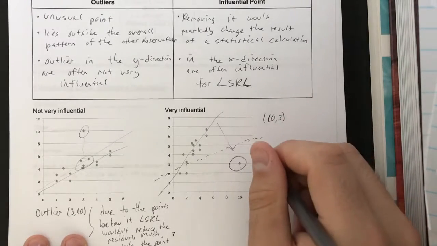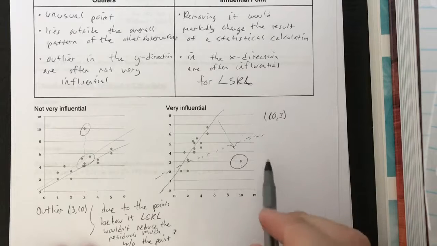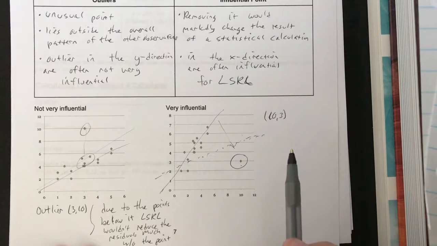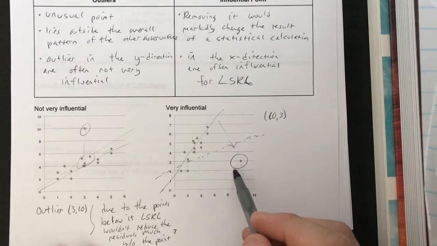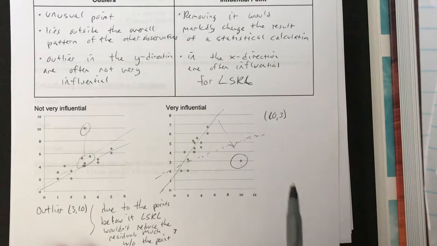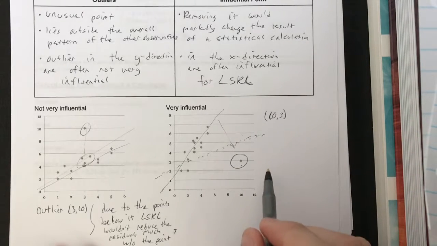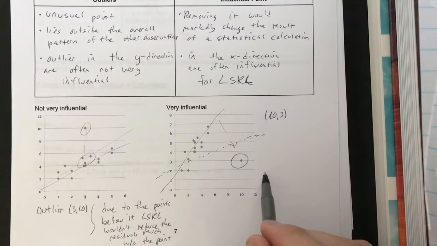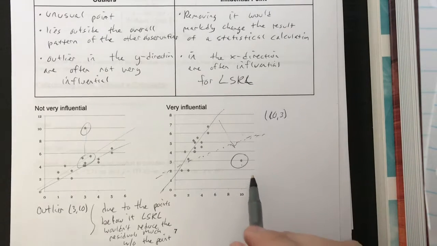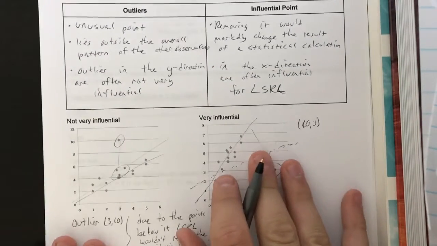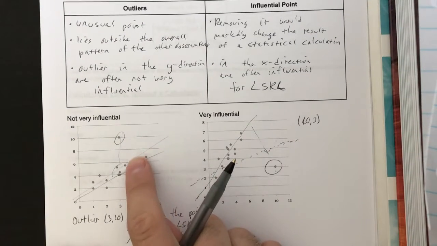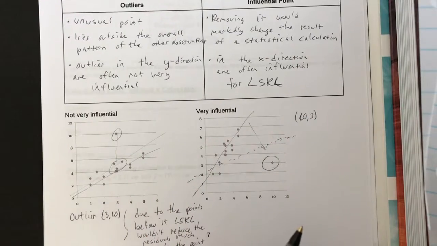It's unusual in the x direction. And to minimize the vertical distances, the least squares regression line will be pulled down. So this slope's going to decrease by quite a bit. And since this statistical calculation has changed by quite a bit, this is going to be an influential point. So because this line has changed so much, we call it an influential point. This one's not very influential because you look at the line change, it's not that big of a deal.